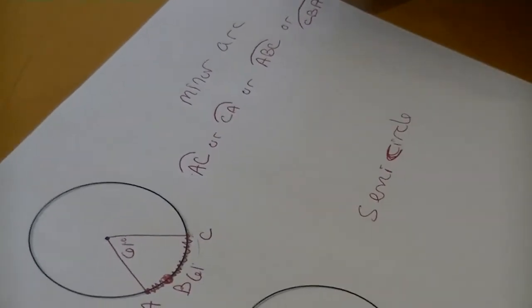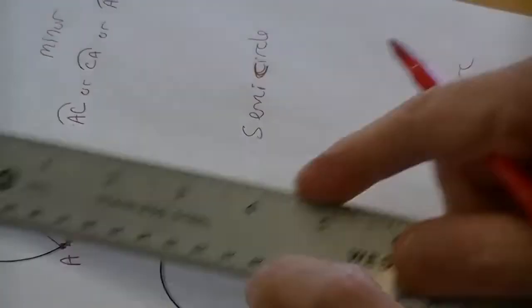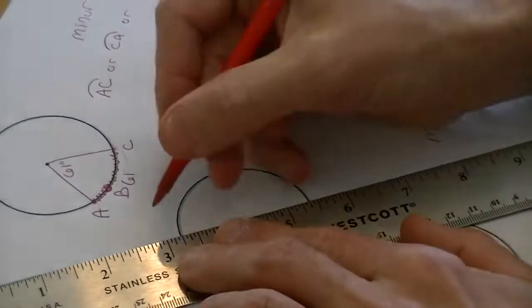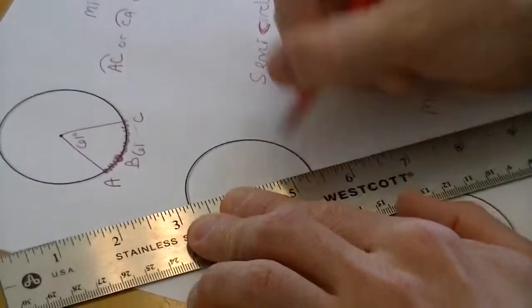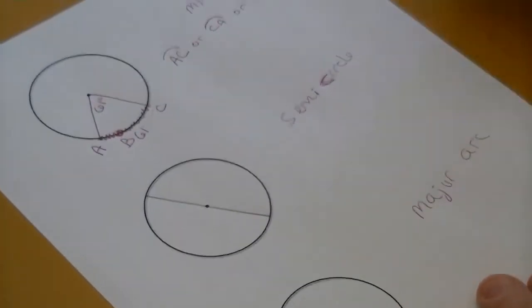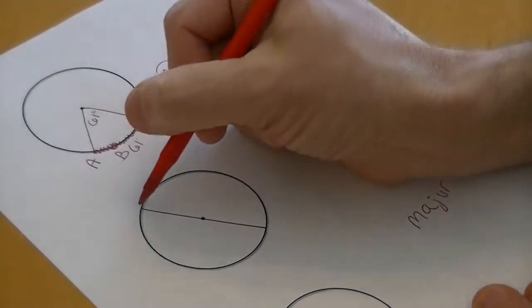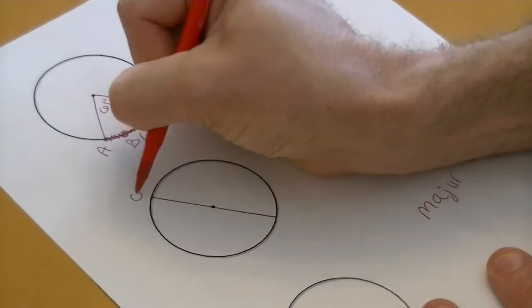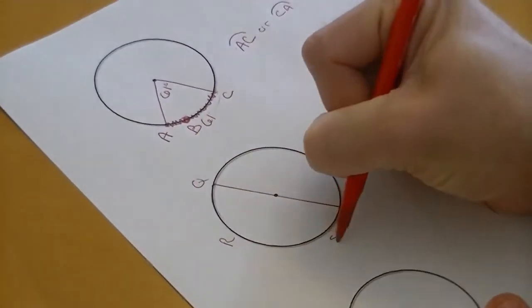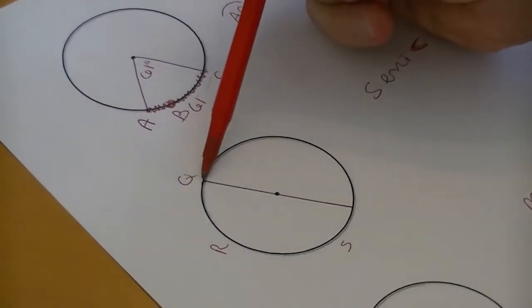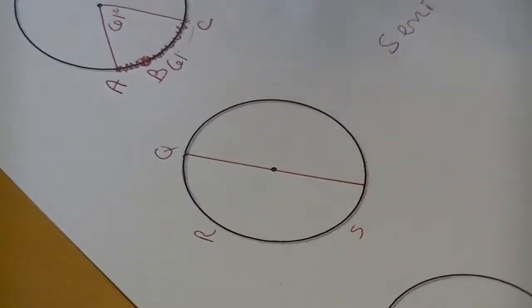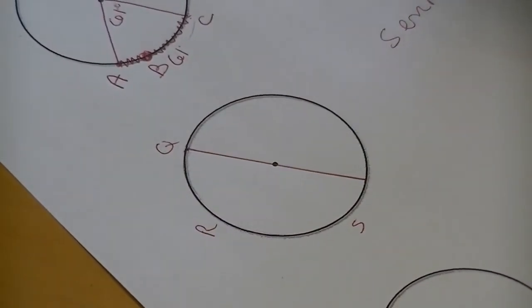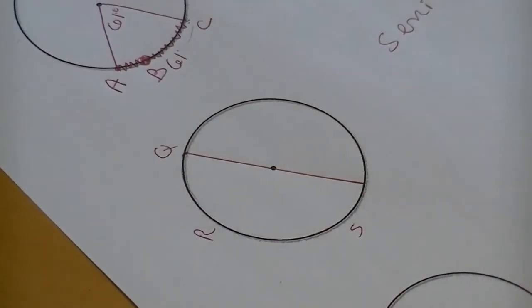The next kind of arc is a semicircle. Semi means half, so semicircle means half of a circle. So that's going to be an arc that measures 180 degrees. Suppose I wanted to refer to this half of the circle. If this is point Q, and this is point R, and this is point S, and I wanted to say something about this half of the circle, it has to be named with 3 letters. I can't just say 2 letters.